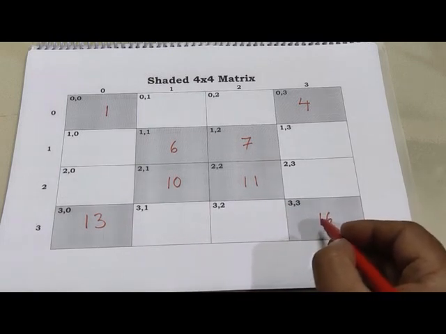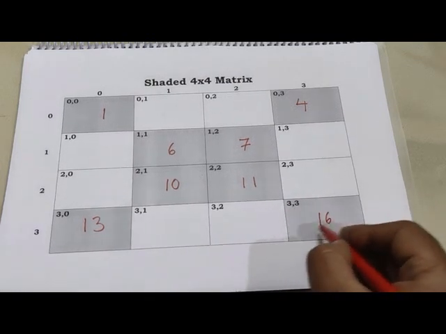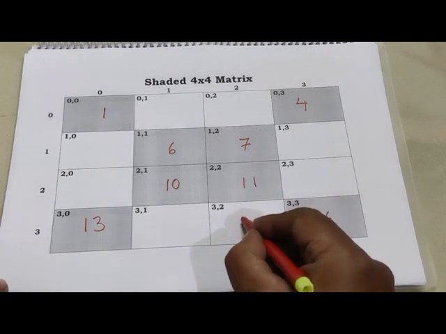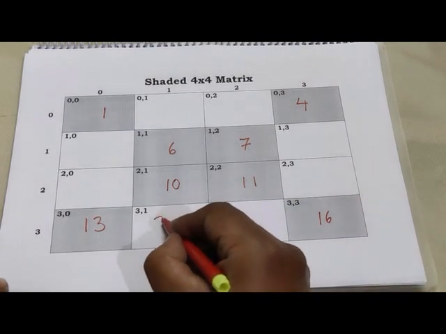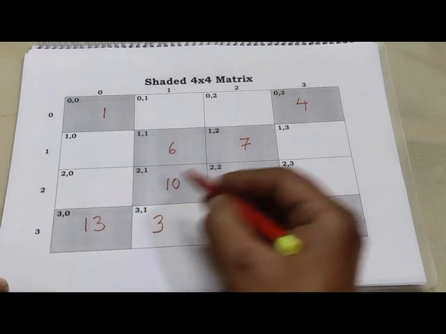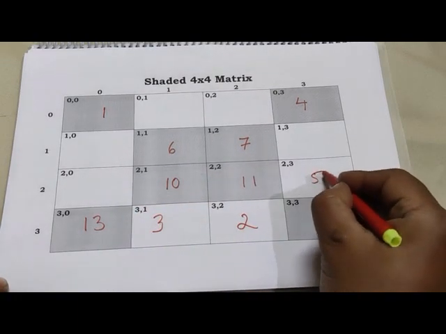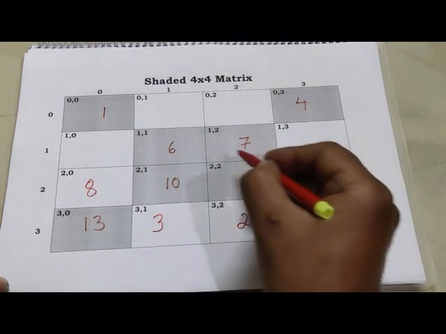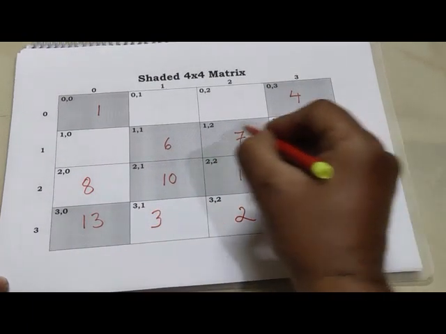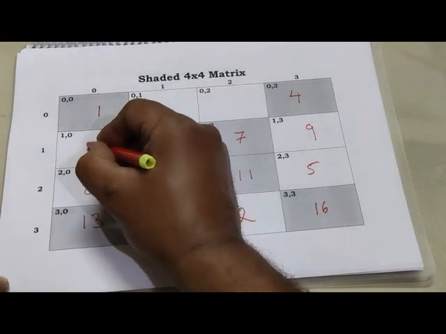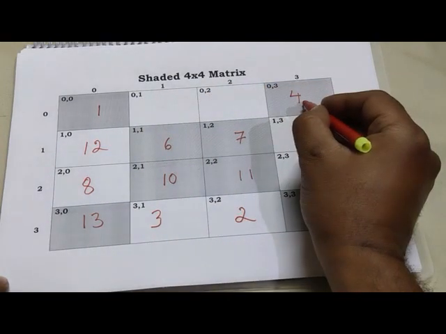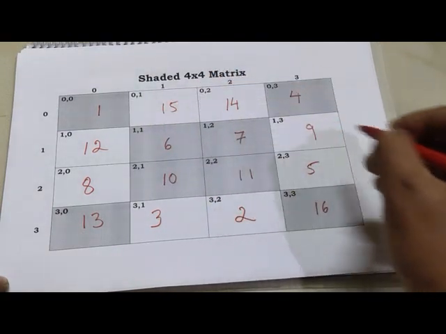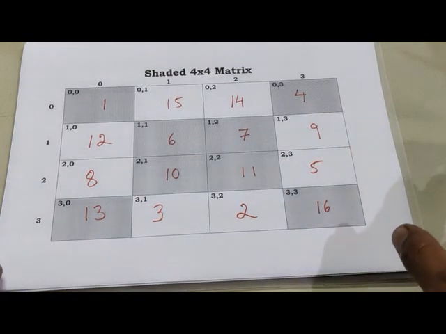So 1, then since this particular shaded portion is already taken, we are not going to write over here. So we'll write over here 2, then we write here 3, 4 is again taken, then we have 5, 6, 7 is again taken, 8, then again we have 9, 10, 11 is taken, so we'll write 12, 13 is taken, so we'll write 14, and here we are going to write 15. So now you see, we have a magic square over here.